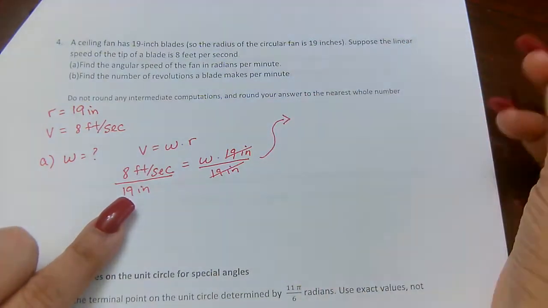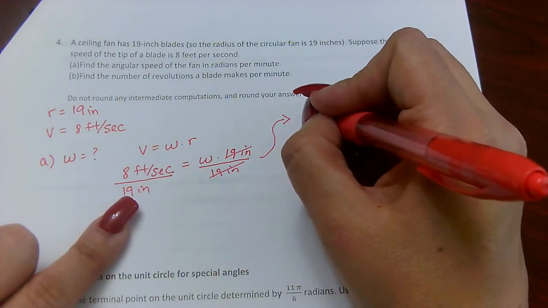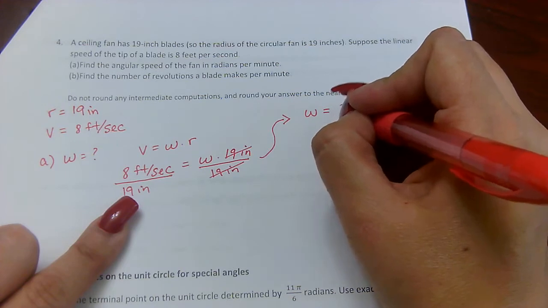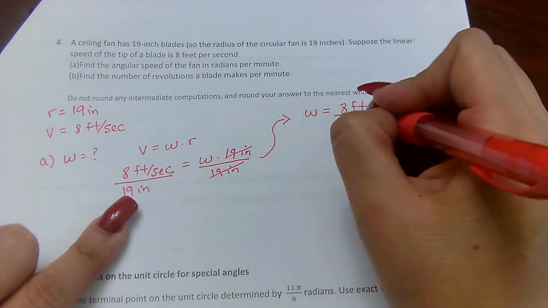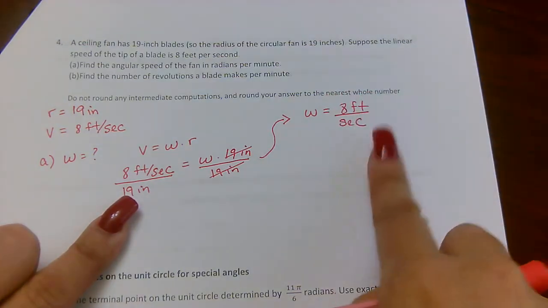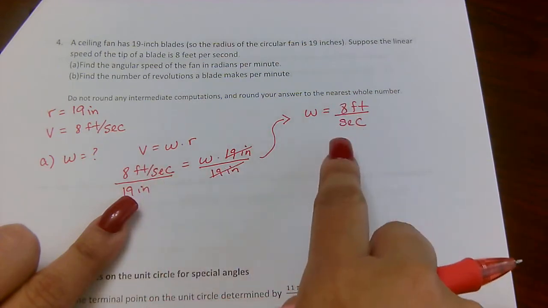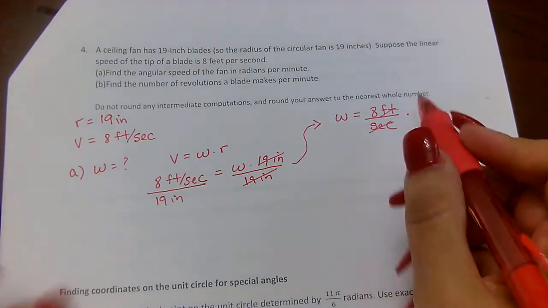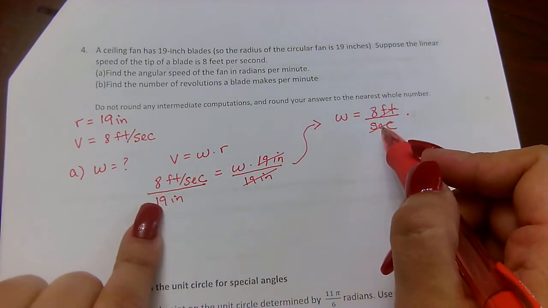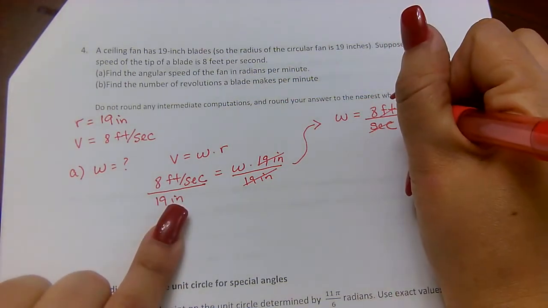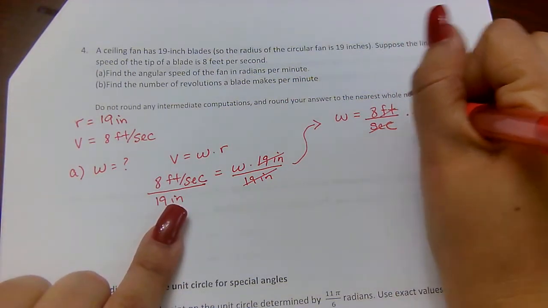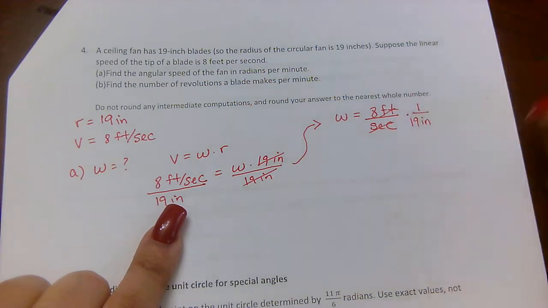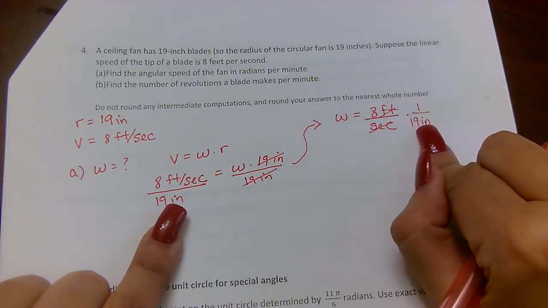Okay, and now I'm going to rewrite, and I'm going to go up a little bit higher so we have more space to work. So I'm going to say angular speed is equal to 8 feet per second. Notice what I'm doing is changing this into a fraction type form. This is 1 over 19 inches. And then notice the feet and the inches don't cancel out.